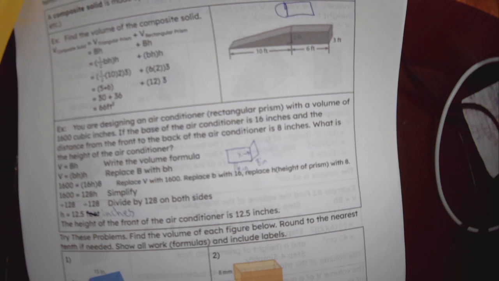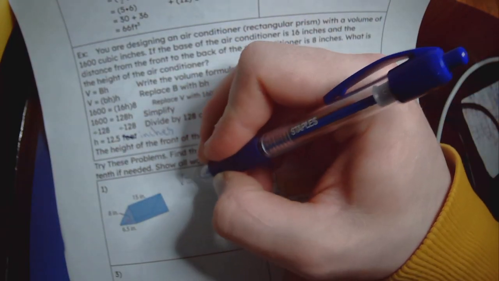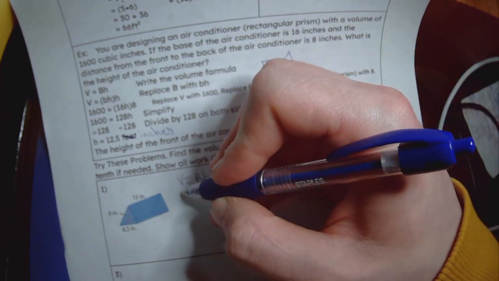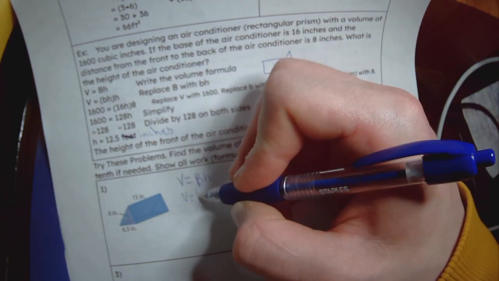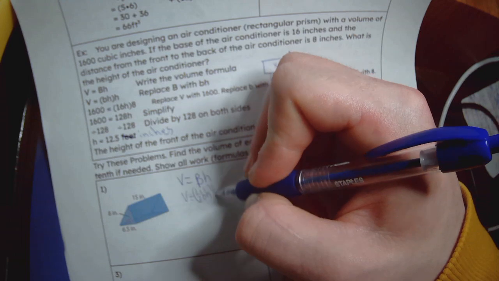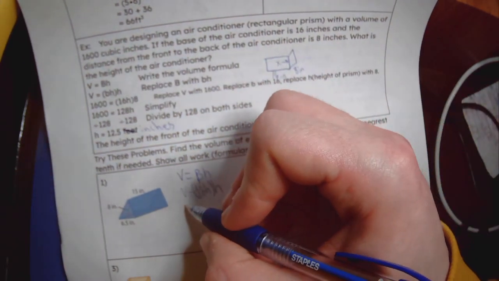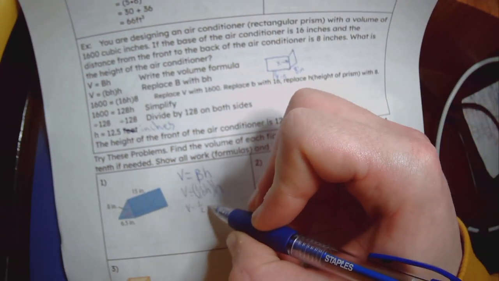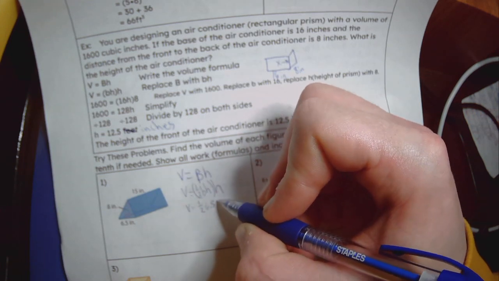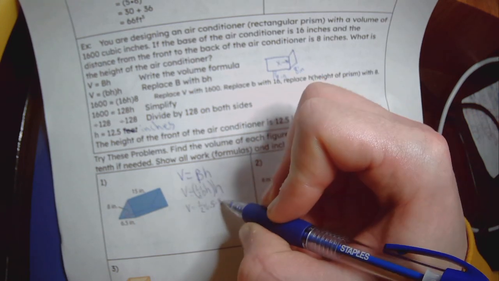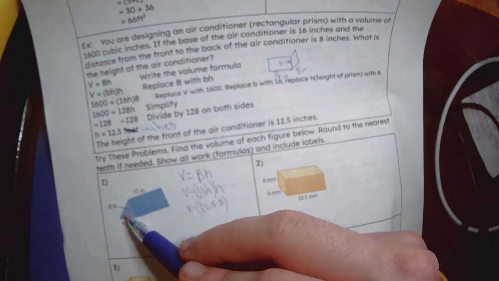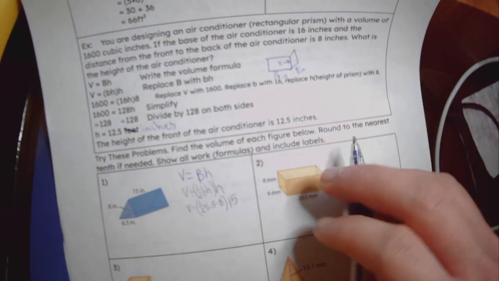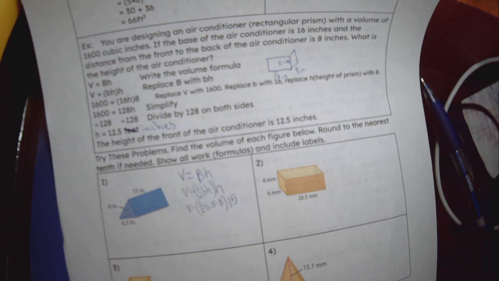Okay, now we're going to go through and solve the following problems. I'm going to have you solve the following problem and puzzle, and then continue watching me solve them, okay? So, here we go. Volume equals area of the base times the height. I substitute in the volume formula for a triangle: 1/2 base times height times height. Volume equals 1/2. The base of the triangle is 6.5. The height of the triangle is 8. And then the height of the prism, how far the triangle is from the front to the one in the back, is 15.